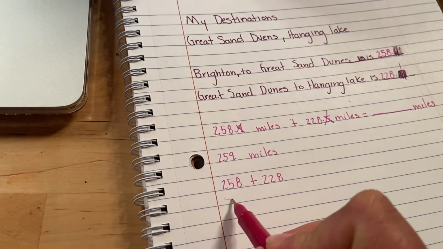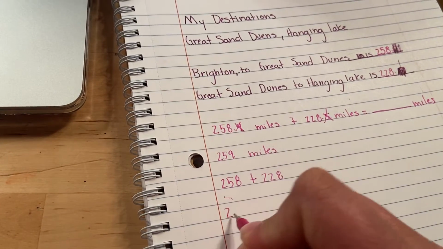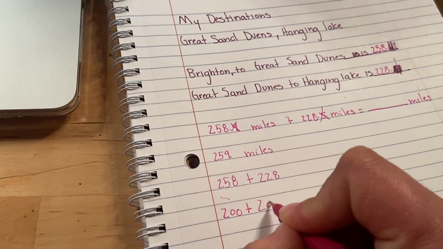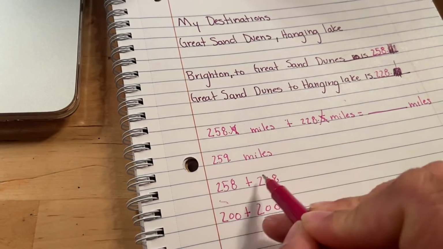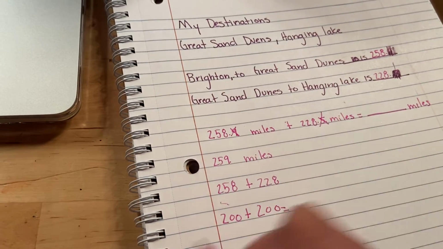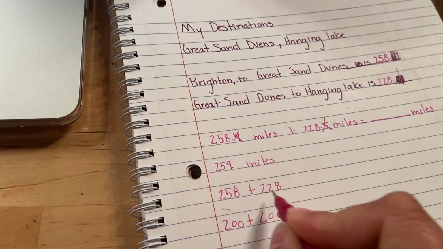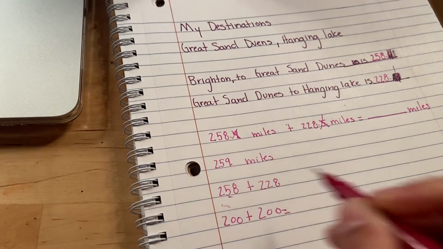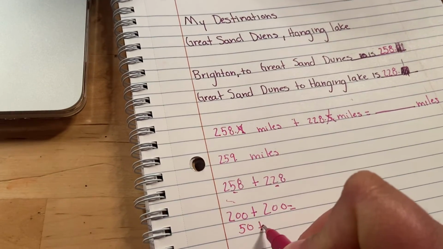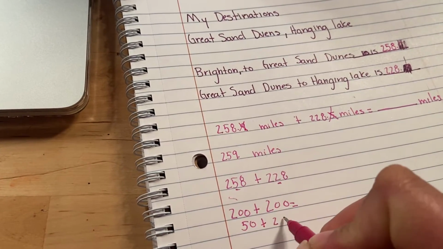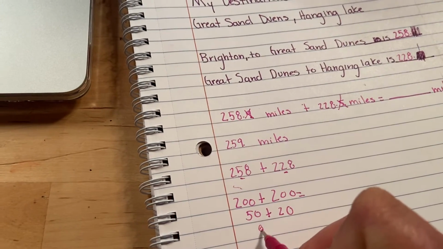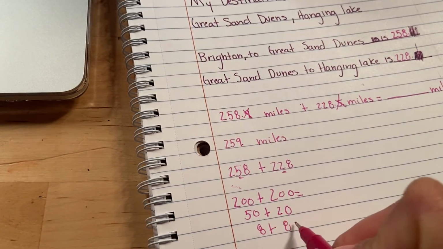So to break this down into place values, I'm going to do 200 plus 200 because I'm grabbing my hundreds place, right? And that would be 200 plus 200 equals, okay? Before I add that, I'm going to go to my tens place right here. And I'm going to do 50 plus 20 because I grabbed from right there. And then I'm going to do 8 plus 8 equals.